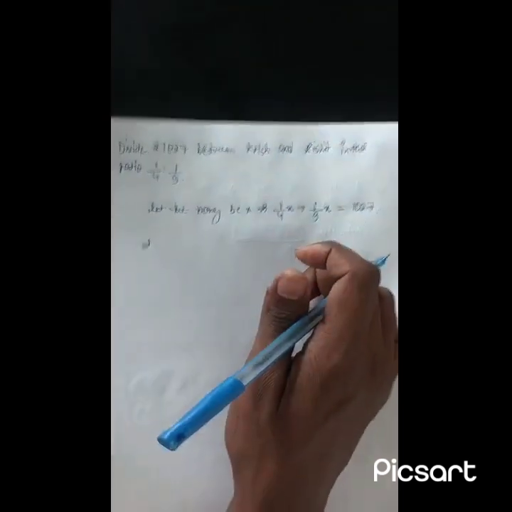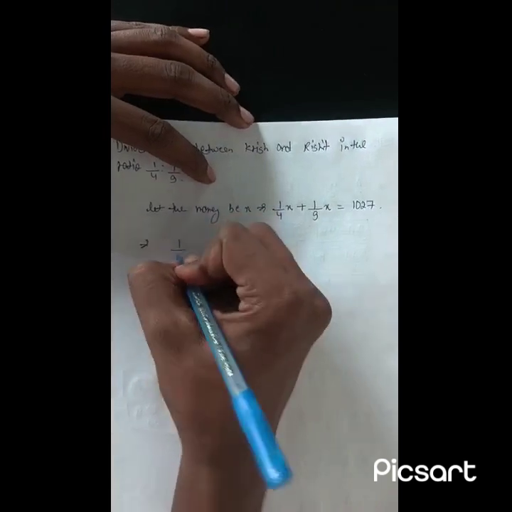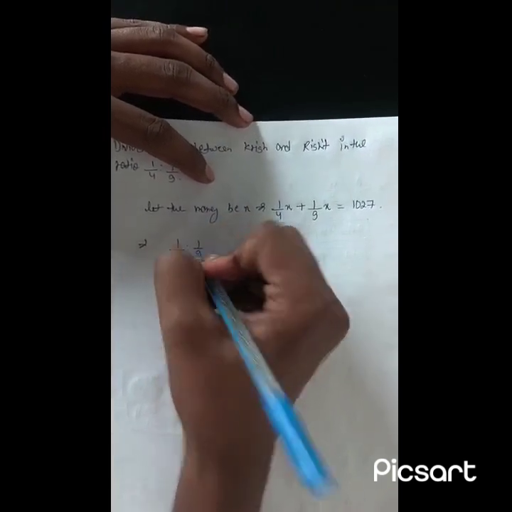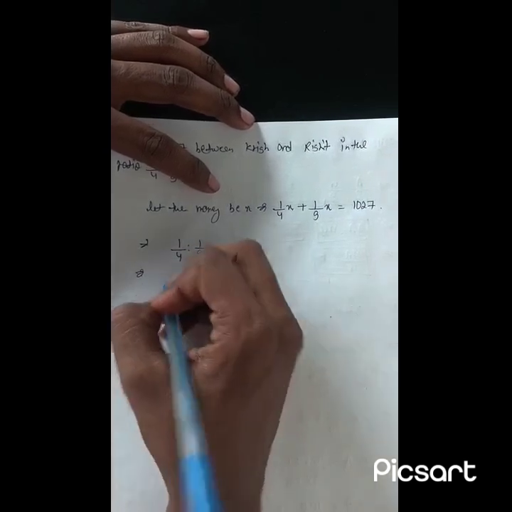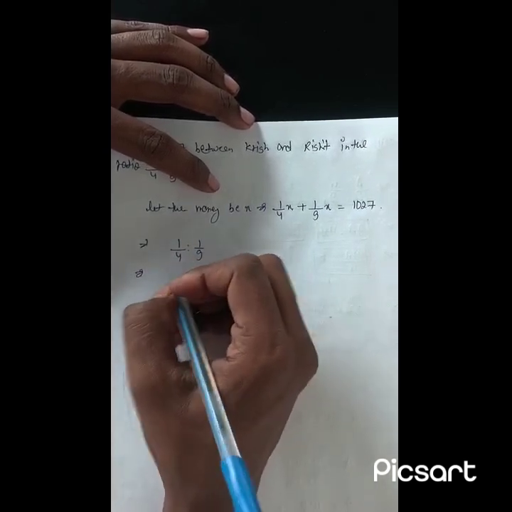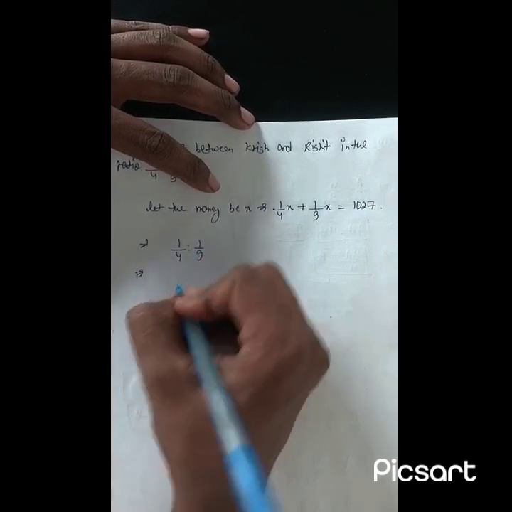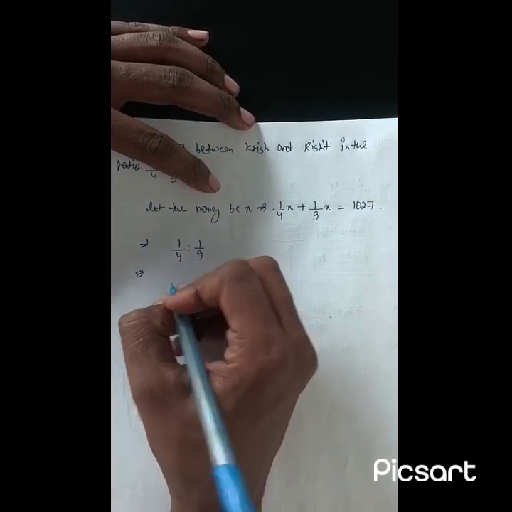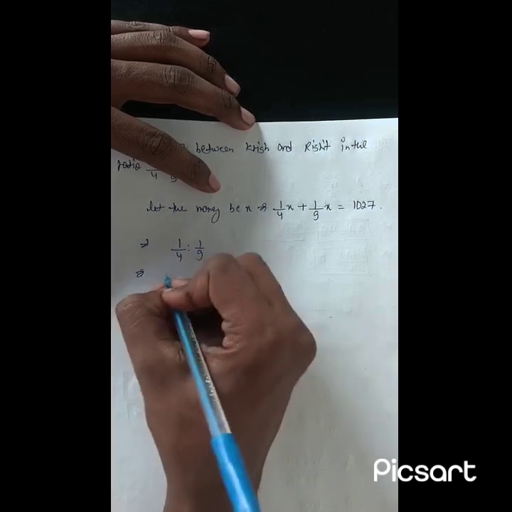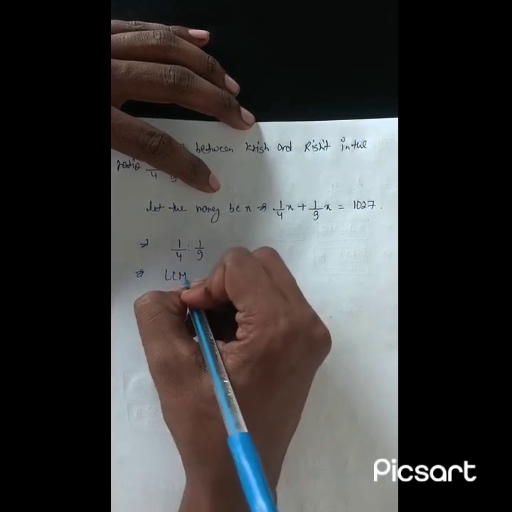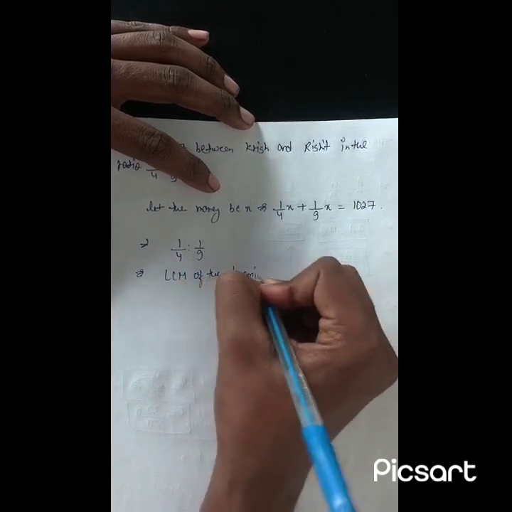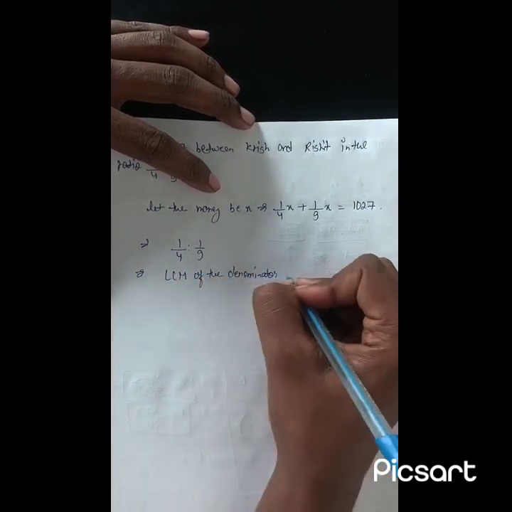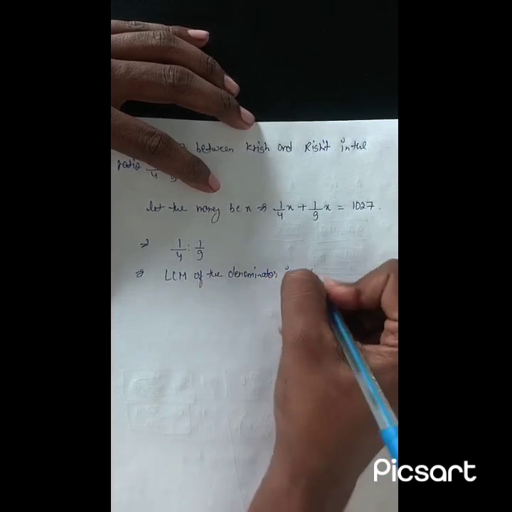Now from here what we have to do, we have to take the ratio. Okay, it is given as 1 is to 4 ratio 1 is to 9. From where we have to find, take out first the LCM of the denominators, that is 36. So the LCM of the denominators is 36.